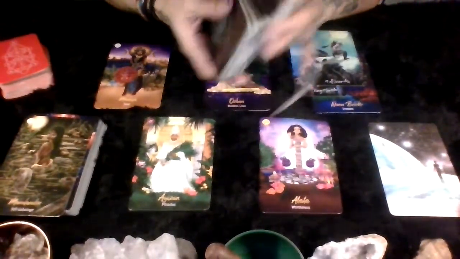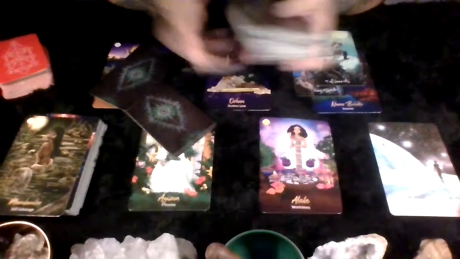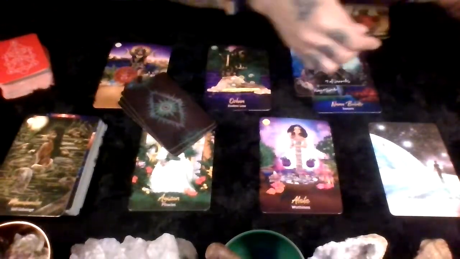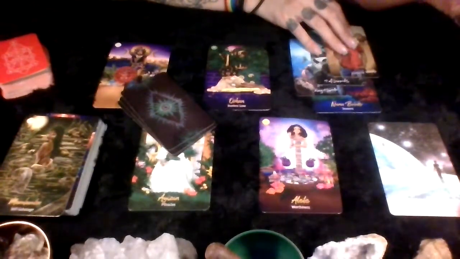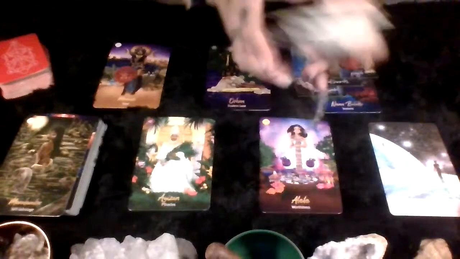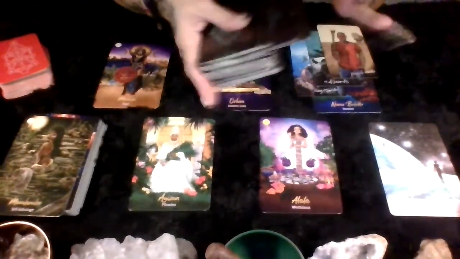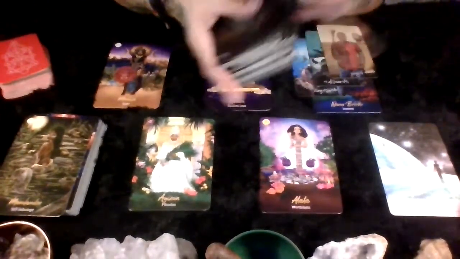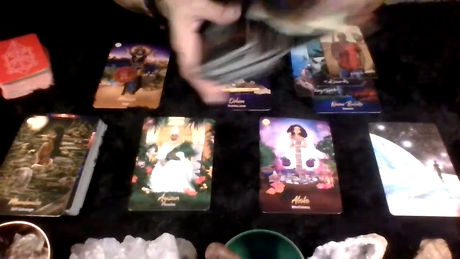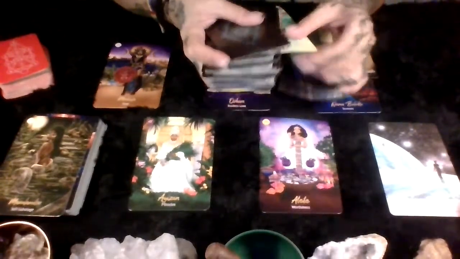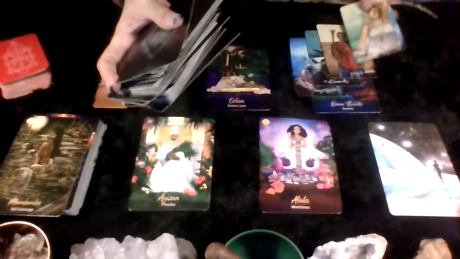Let me see. Show me more about the seasons. Why is the seasons card here? Because the King of Wands, now we got another king, okay? The King of Wands. Show me more about this King of Wands and the seasons energy. This is Leo, Aries, Sagittarius energy now. And with that King of Wands, we have the Strength card.